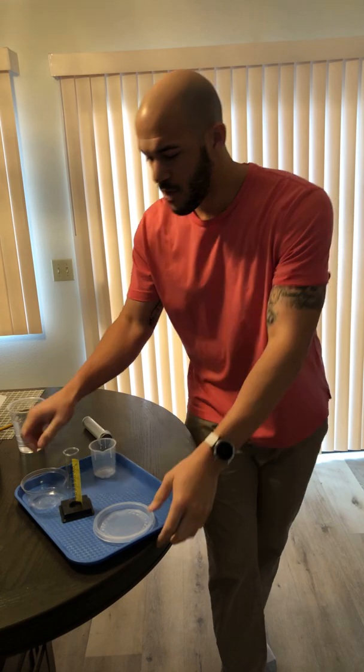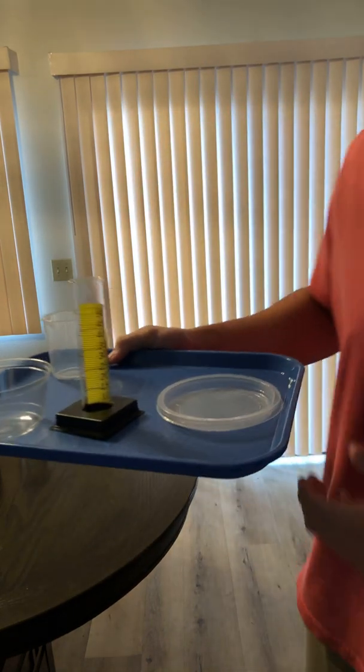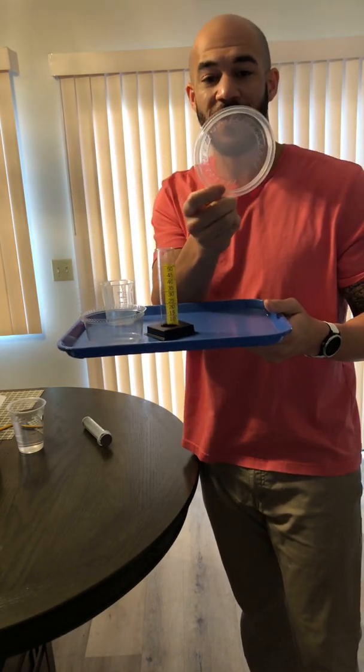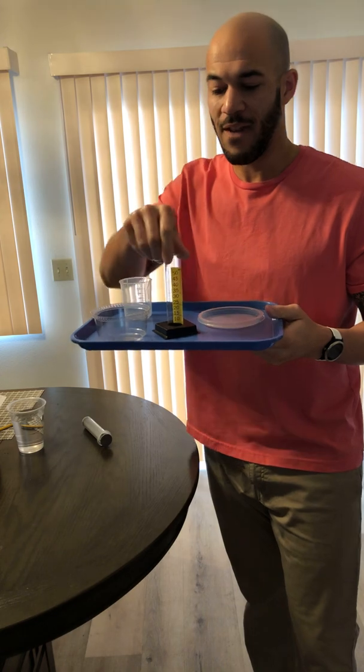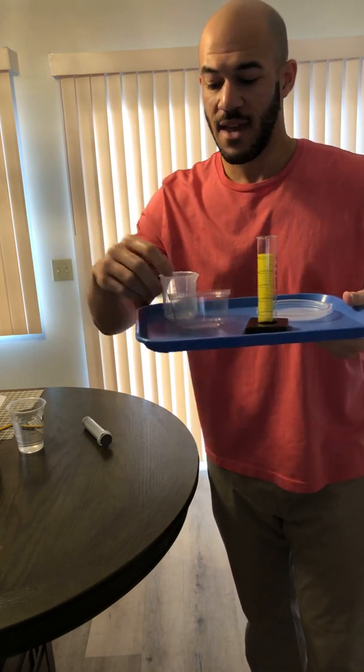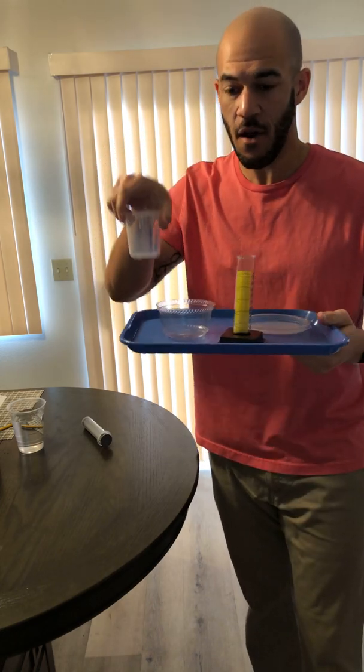So, I want to show you this tray, right? Can you see this beautiful blue tray? On it, I have four different objects. I have a flat lid right here. I have a graduated cylinder. I have a domed lid. And I have a beaker, all right?